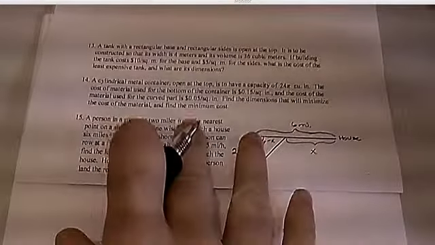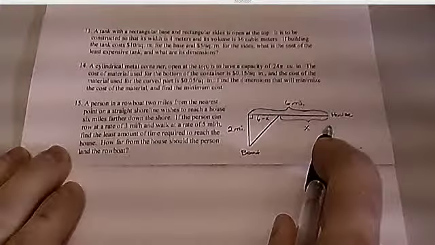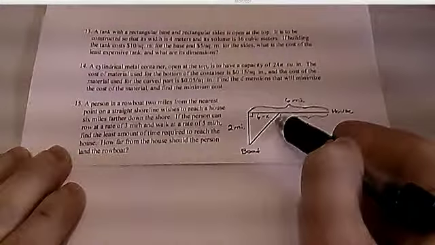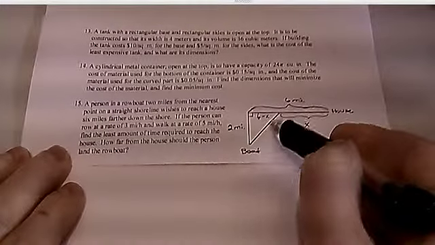Because here's what we're doing. We want to minimize time. It says, if a person can row at 3 miles an hour and walk at a rate of 5 miles an hour, find the least amount of time required. Well, finding the distance is easy. Obviously, that distance is x, and obviously that distance can be arrived at by Pythagorean theorem.